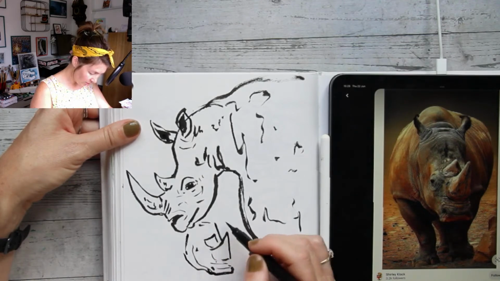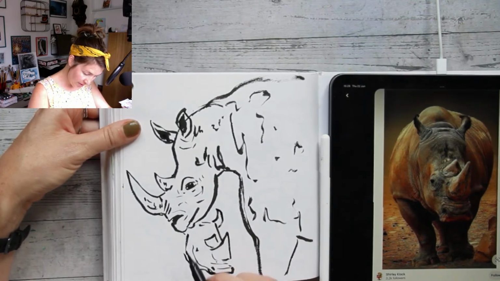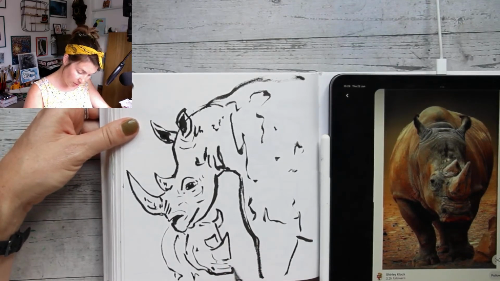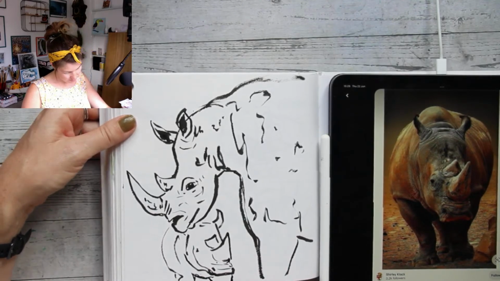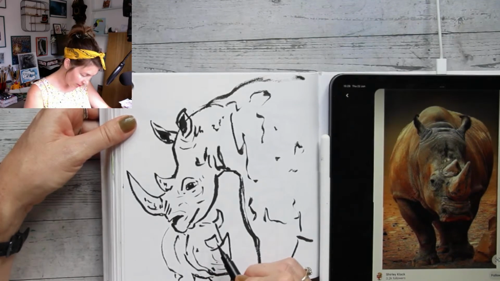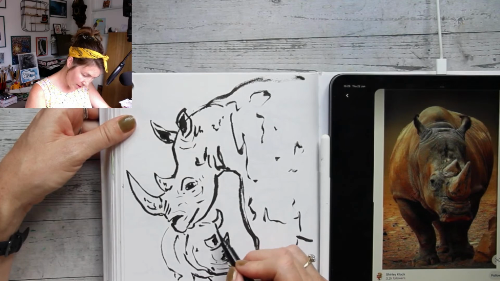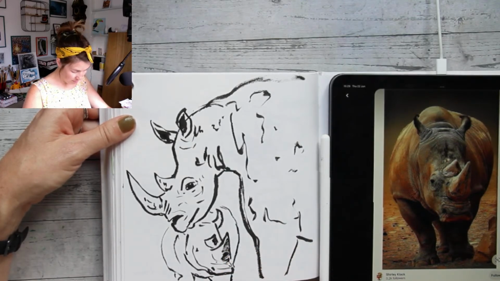Sometimes I find it easier to draw a little bit smaller, or a little bit bigger, as it gives you a bit more space to figure out what's going on. But I feel like even this really wonky scribble still looks like a rhino, so there's still... See? I think it looks like a rhinoceros, even if it is a bit wonky. There we go.